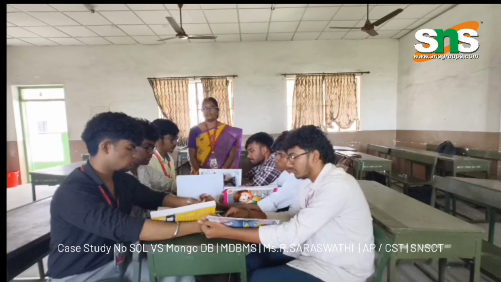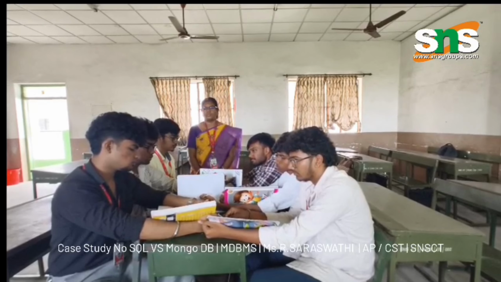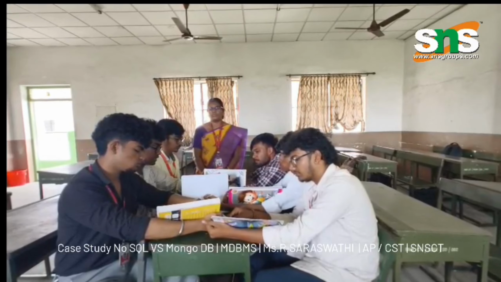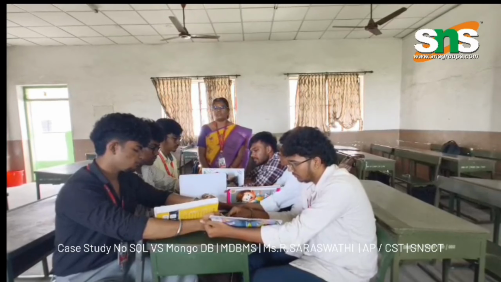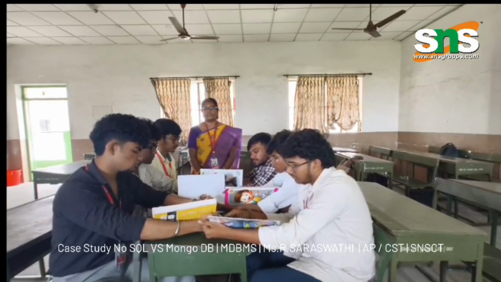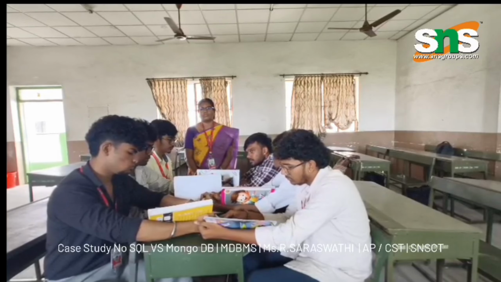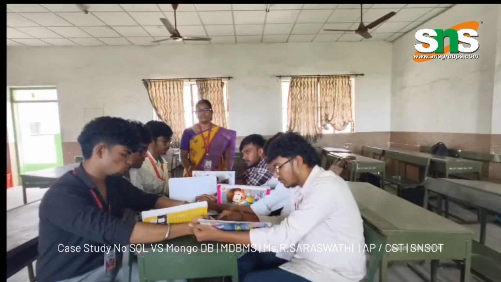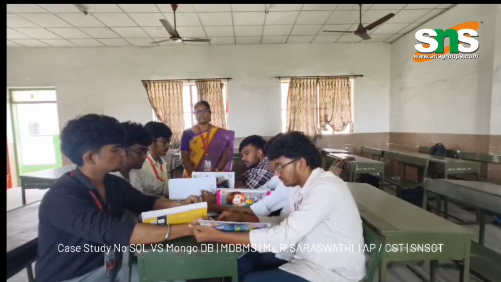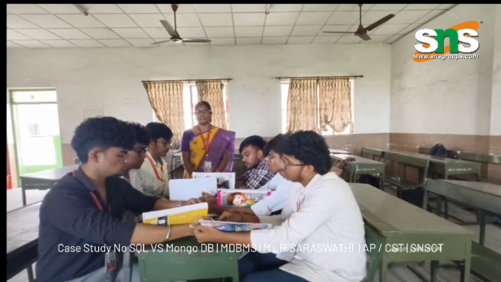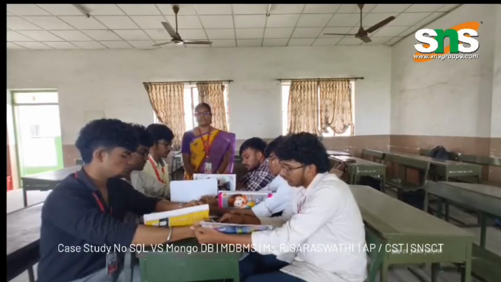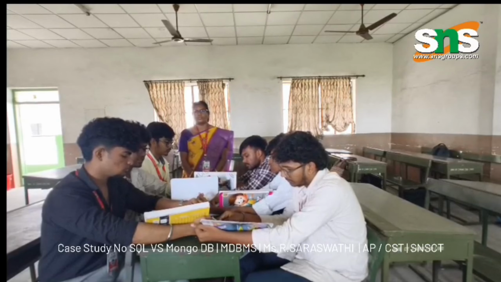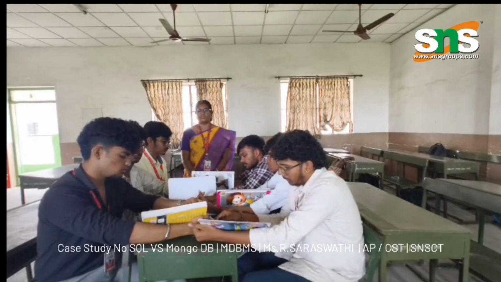Fourth, it offers faster development, with no need to design strict schemas in advance, which saves time during development. Fifth, it handles big data well. It is suitable for large-scale apps like social media and analytics. And sixth, it is good for real-time applications. It works really well in chat apps, live tracking, etc. Thank you.